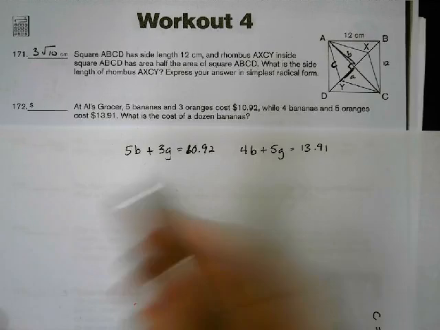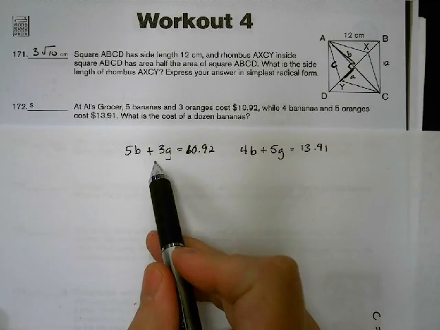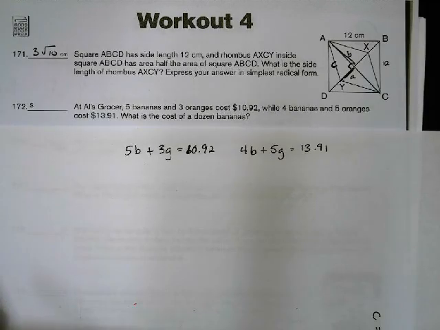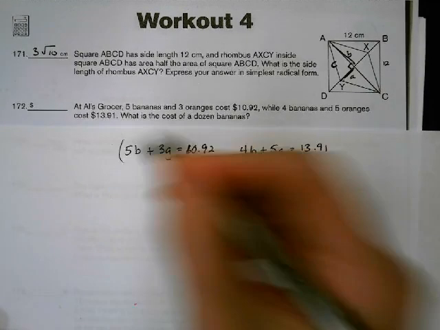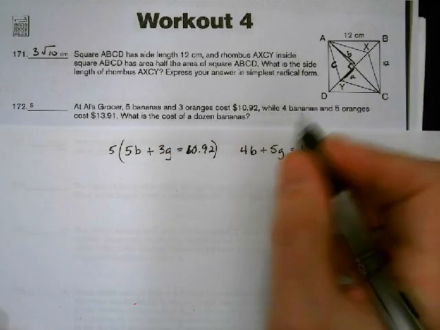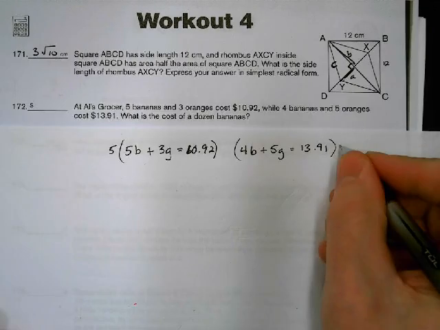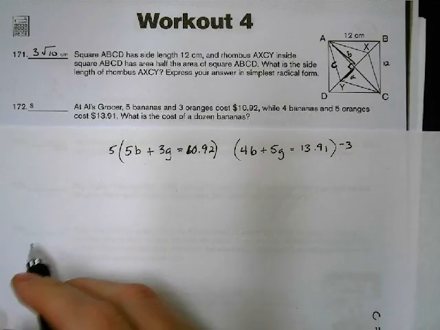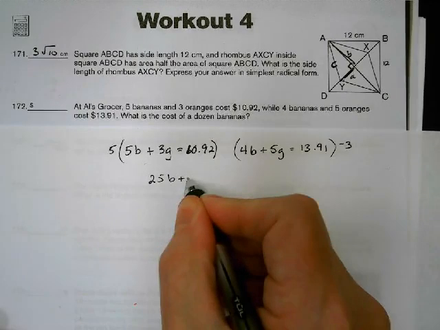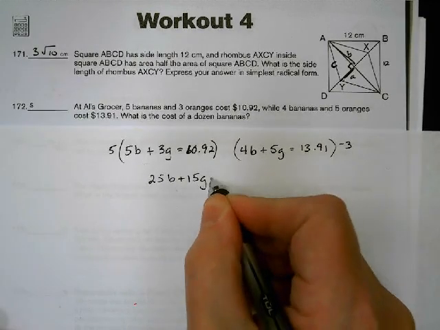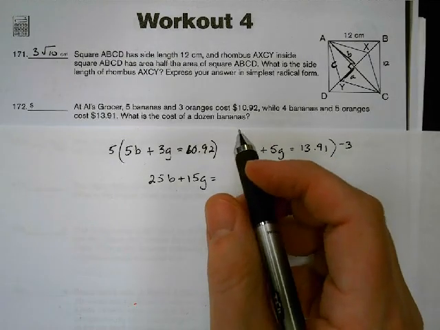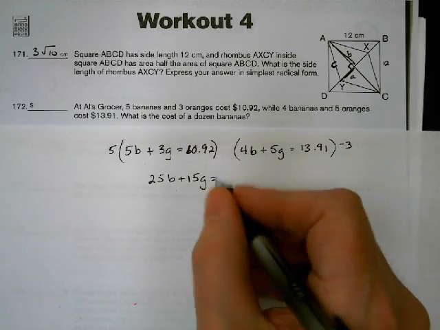I want bananas, so I'm going to use the elimination method to get rid of the oranges. So I will multiply this one by 5. And I'll multiply everything on this side by -3. So here I get 25b plus 15g. Then you're allowed to use calculator. So 5 times 1092 is 5460.